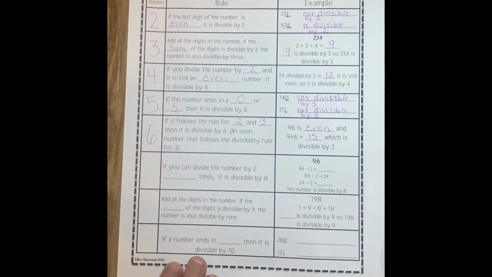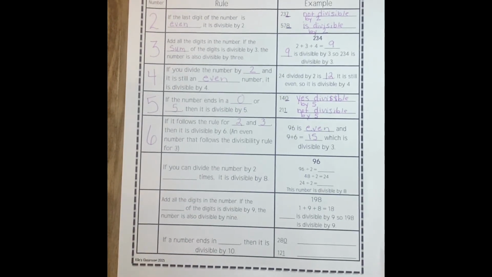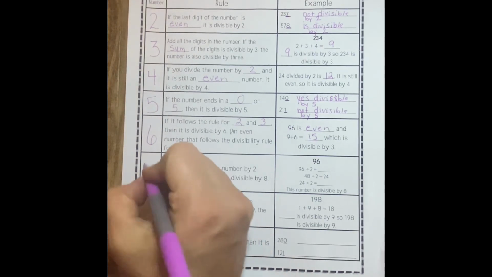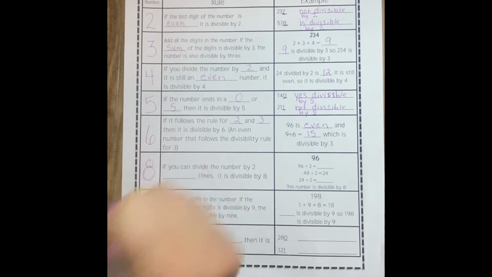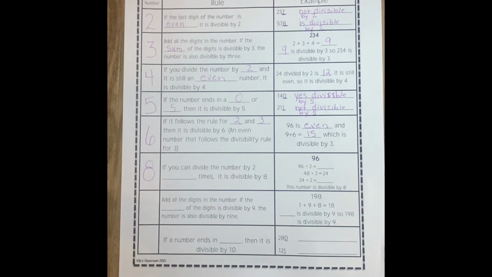All right, we do not have a rule for 7. I know there are some rules out there that work, but I have never found one that's easier than just doing the long division problem. So we don't do a rule for 7. So we're going to move right on to 8. And the rule for 8 is very similar to the rule for 4.